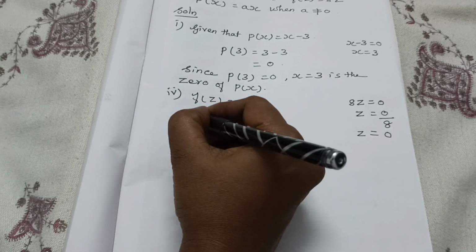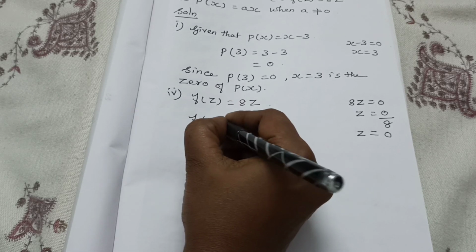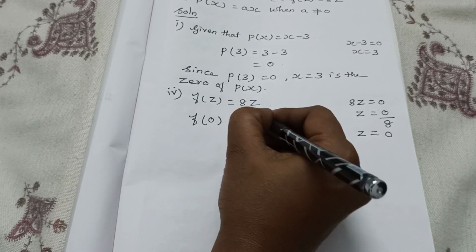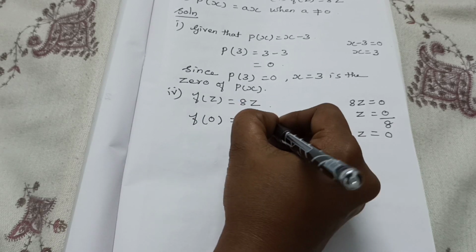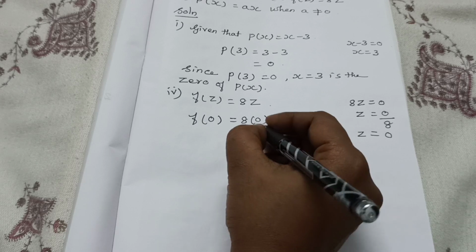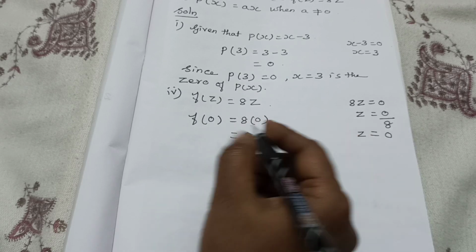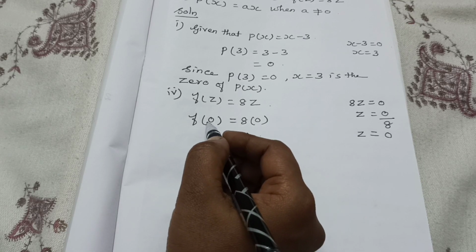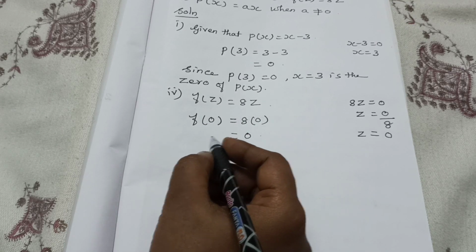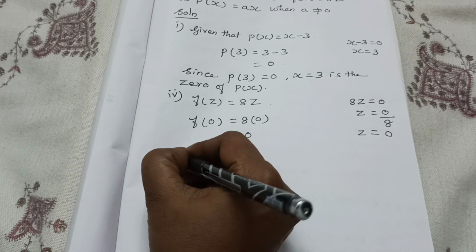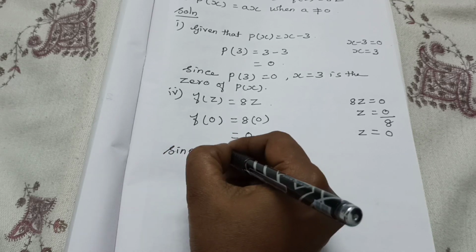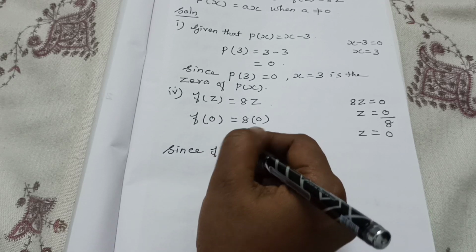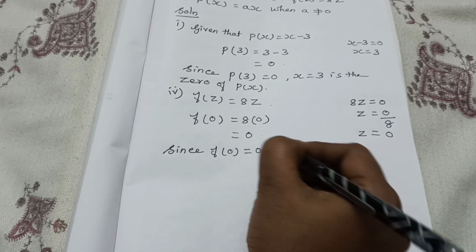Then here f of z place have to substitute 0. Okay. Then 0 is equal to 8 into, then z place 0 substitute. 0 is what? 0. Which number substitute in time we got 0? Z is equal to 0 substitute in time we got 0. Okay. Then write the answer since f of 0 is equal to 0.